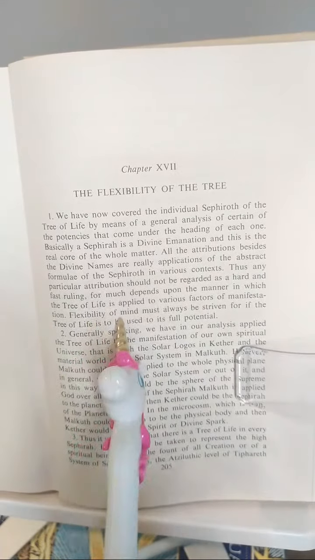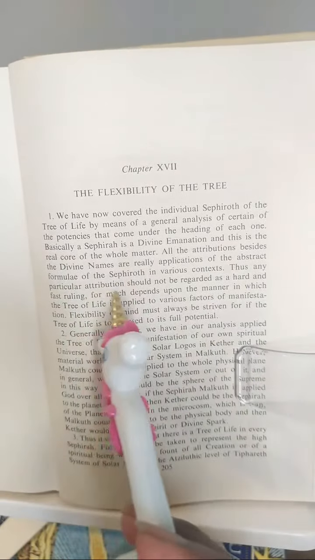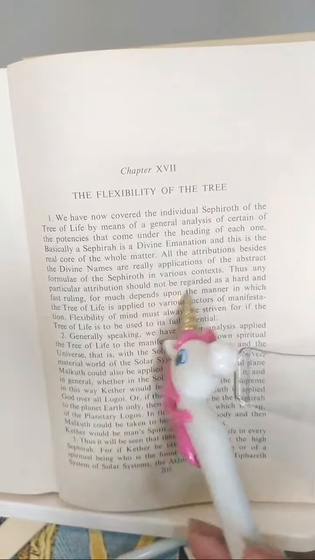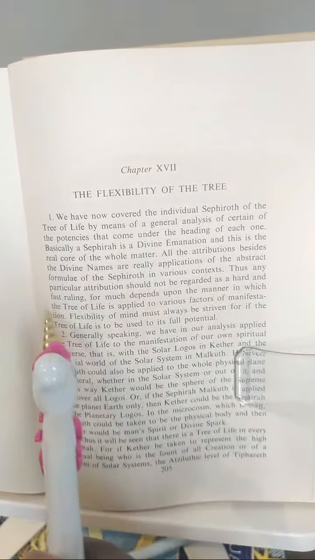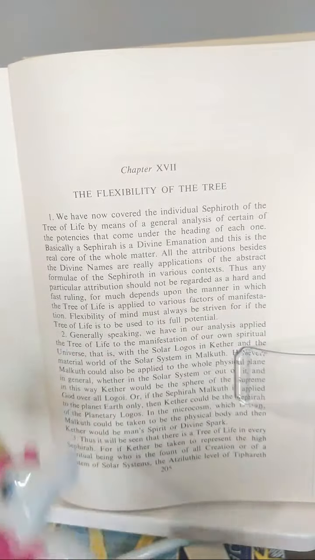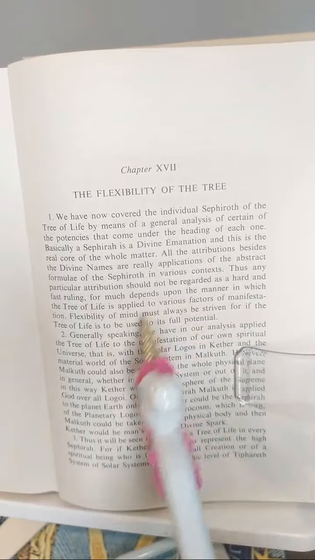So we're not dealing with hard, fast, rigid rules. We're dealing with relationships. Even as he said up here, thus any particular attribution should not be regarded as a hard and fast ruling, for much depends upon the manner in which the Tree of Life is applied to various factors of manifestation. In other words, it completely depends upon the context.